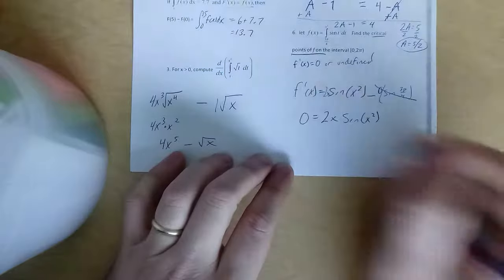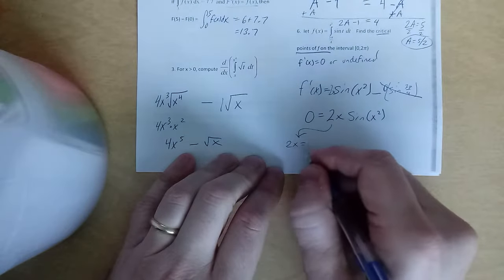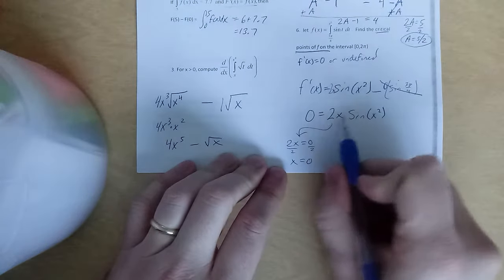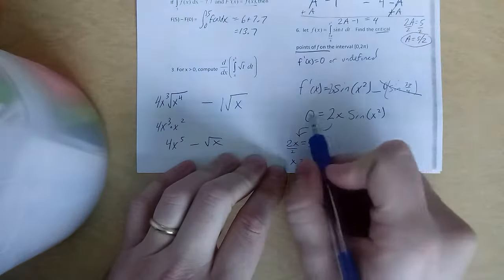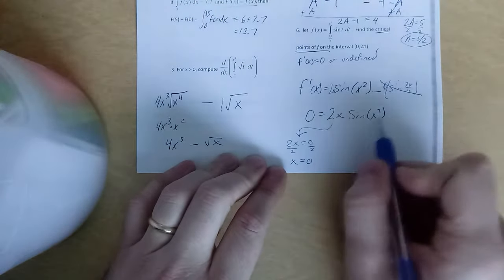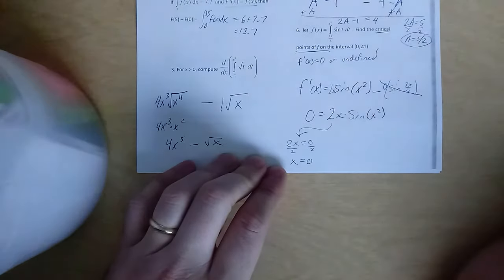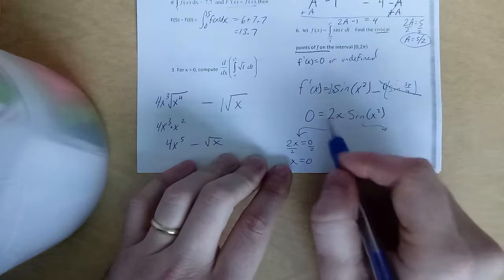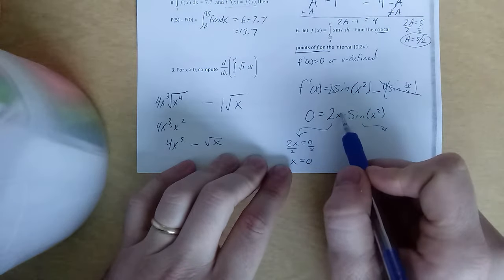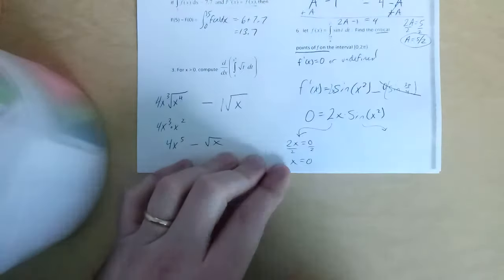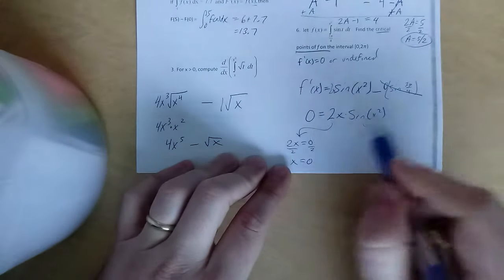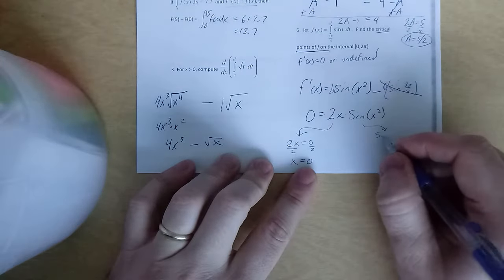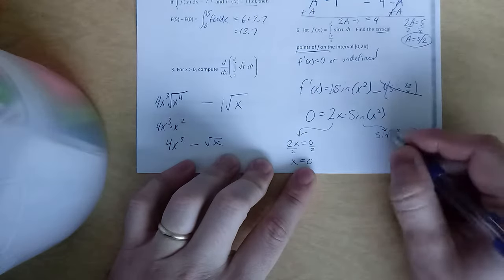So now we want to set this equal to 0. So 2x is supposed to equal 0. Divide by 2, divide by 2, we get x is equal to 0. Remember, we're using the zero product property here, where this times this has to equal 0. If this is 0 or this is 0, since they're being multiplied together, then we know the whole thing will be 0. By the way, 2x is never undefined. It's always defined, so I don't need to pay attention to the undefined piece. As well as sine, which never has any domain issues, so it's always defined as well. So we know that sine of x squared is supposed to be equal to 0 as well.